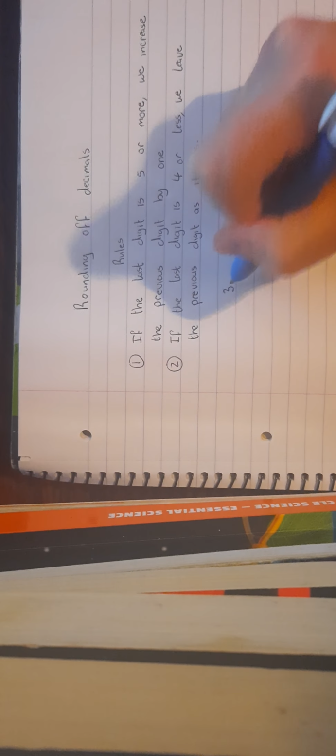So if we take this example, 3.86, and we want to round this to one decimal place, so what we do is, this here is the decimal place, and we want to keep one decimal place. So that means we're keeping one number after the decimal point. So we go to the one decimal place, and we look at the number after the decimal point. And we apply these two rules. So if the last digit is 5 or more, we increase the previous digit by 1.